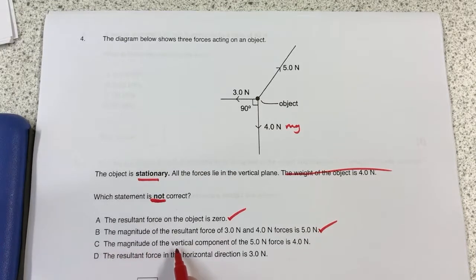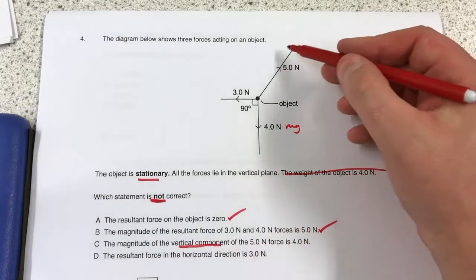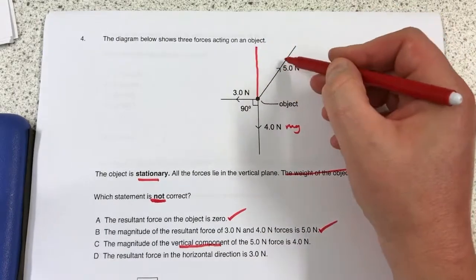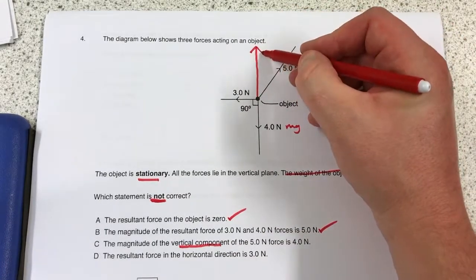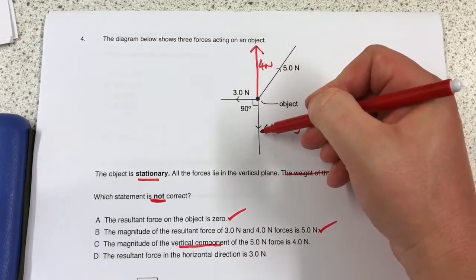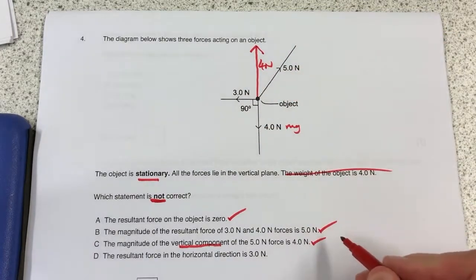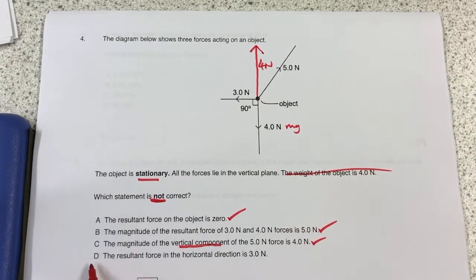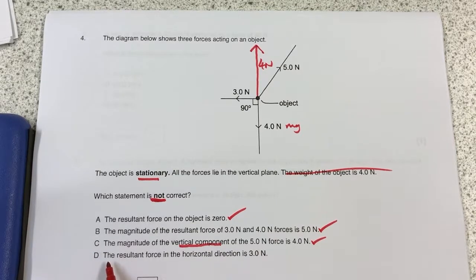The magnitude of the vertical component of the 5 newton force must be equal to 4 newtons. That makes sense because it's got to balance out this 4 newton force. That is true. And that leaves us with, highly likely, the non-correct statement being statement D, but let's have a look at what it says anyway.